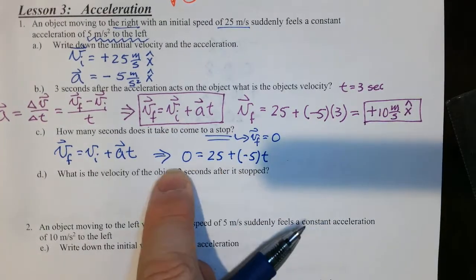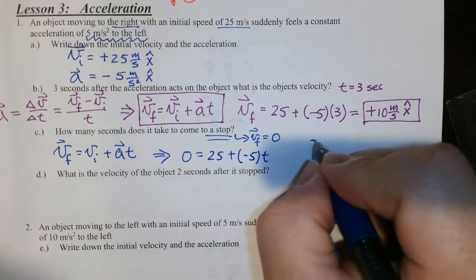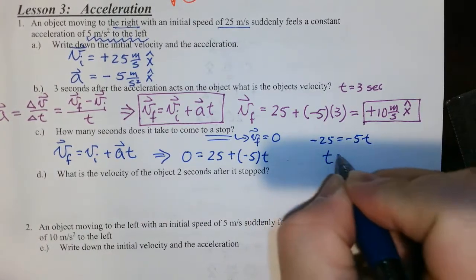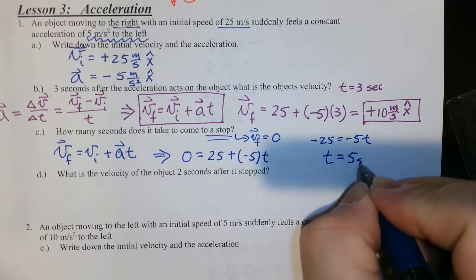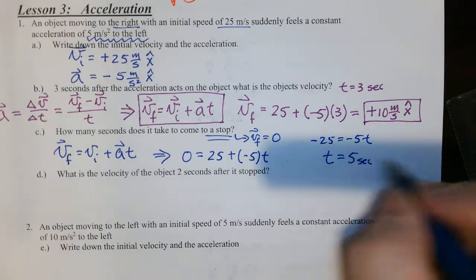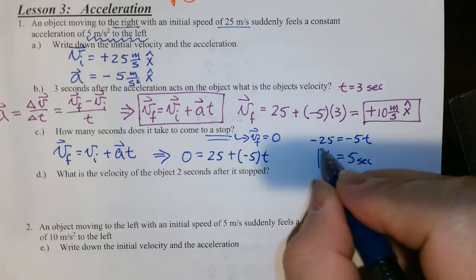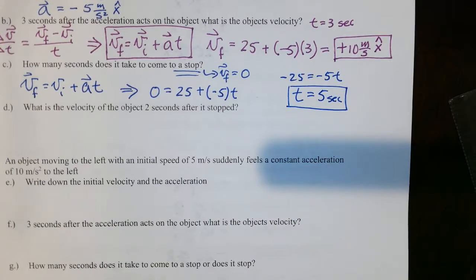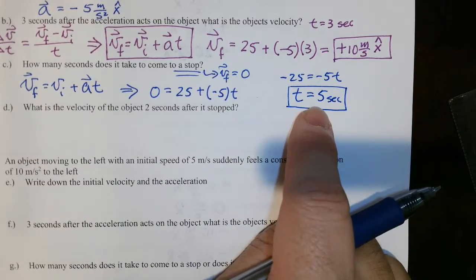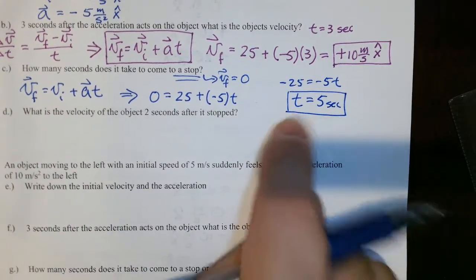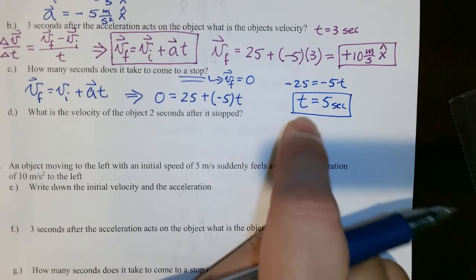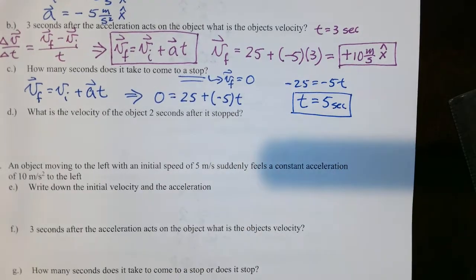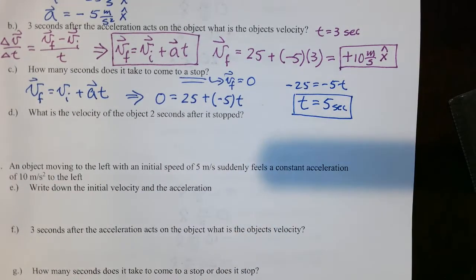If I bring this to the other side, it becomes negative 25. So negative 25 is equal to negative 5t, so time is equal to 5 seconds. It takes 5 seconds to stop this thing. Instantaneously, it stops, and then it changes direction and goes the other way, so now it's going in the negative direction after 5 seconds.